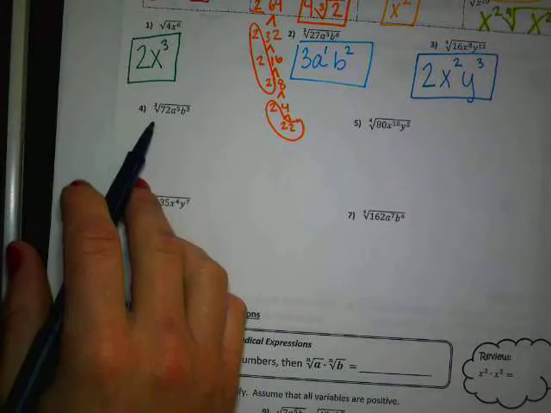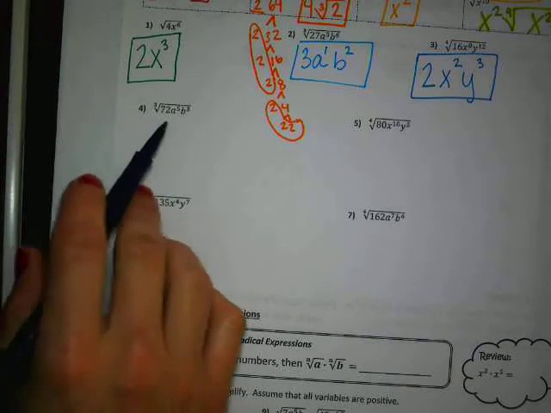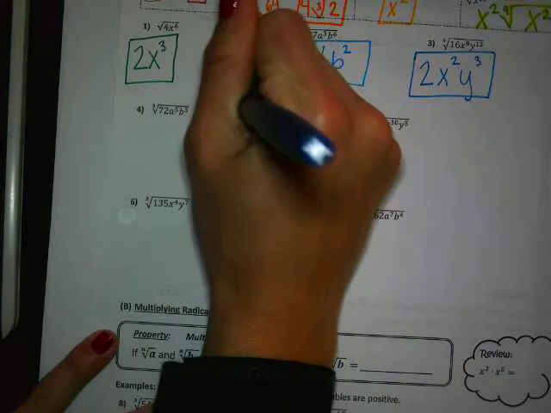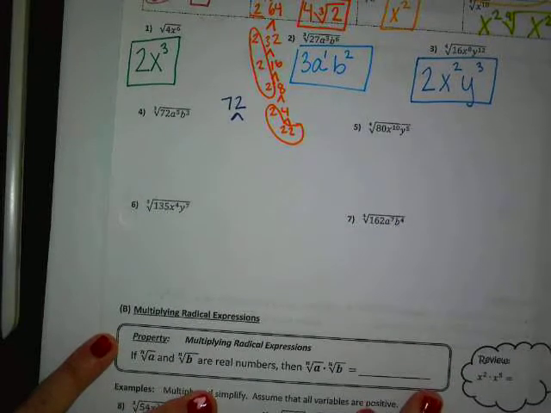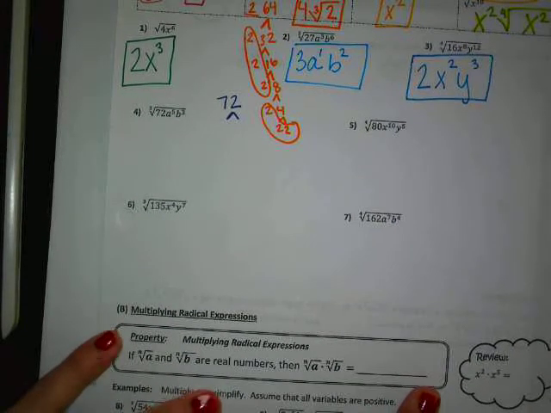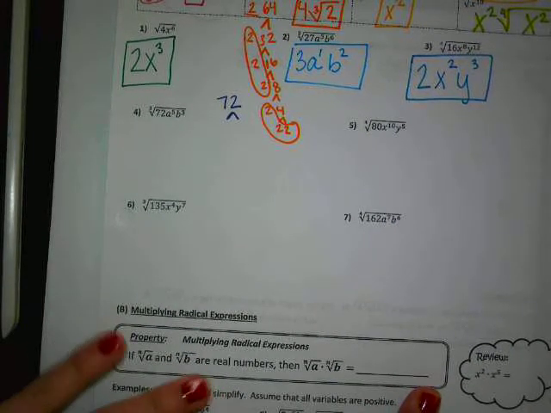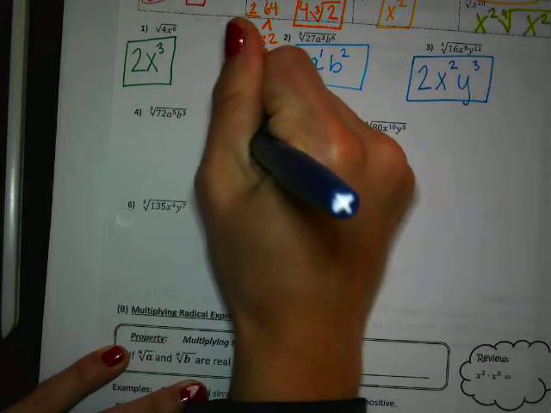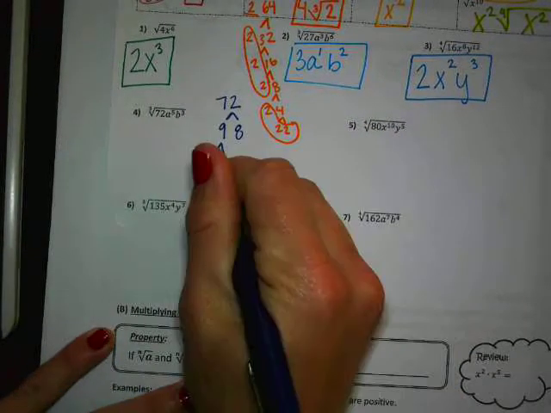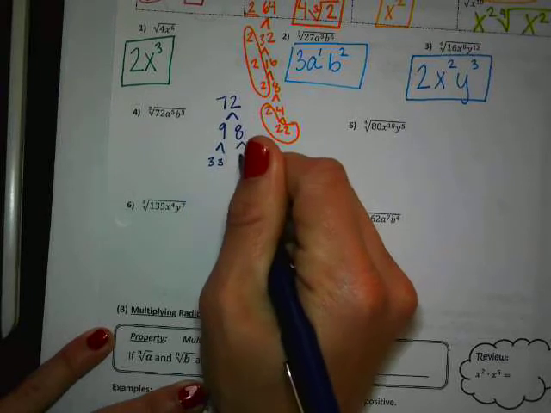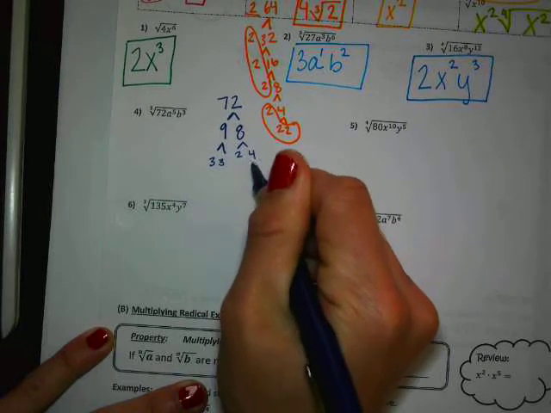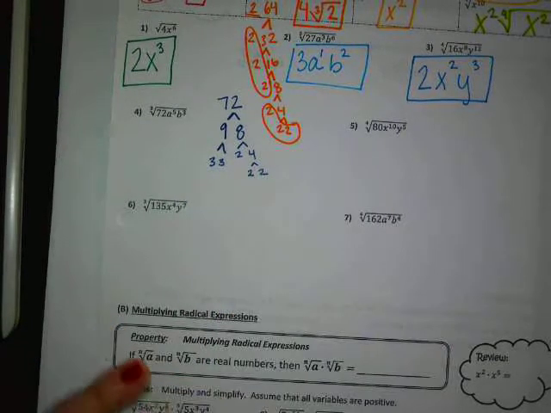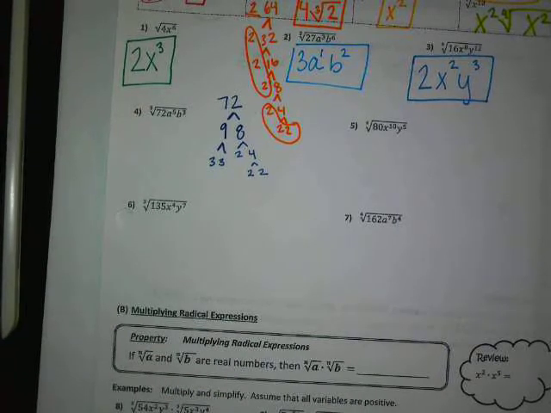So we're talking cube roots still, and there is no cube root of 72. So I'm going to break down 72. What 2 numbers multiply to give me 72? 9 and 8. What gives me 9? 3 and 3. What gives me 8? 2 and 4. And what gives me 4? 2 and 2. And we're looking for a group of how many numbers? 3.